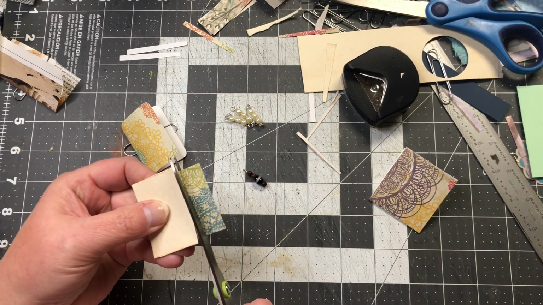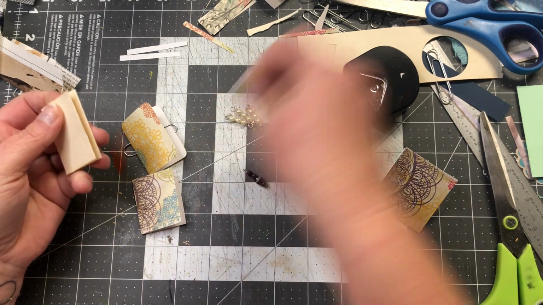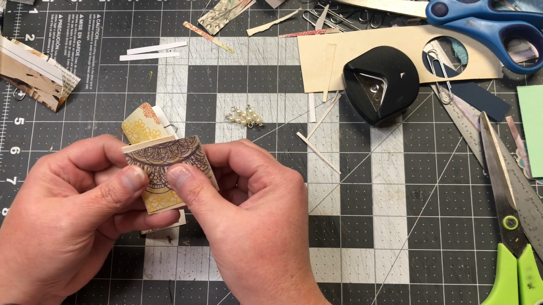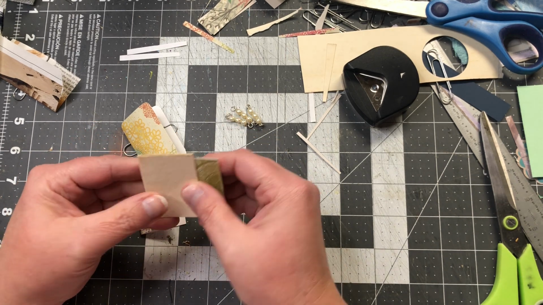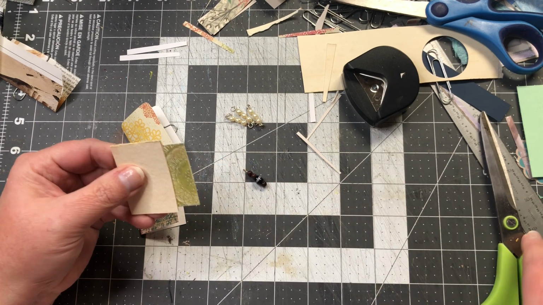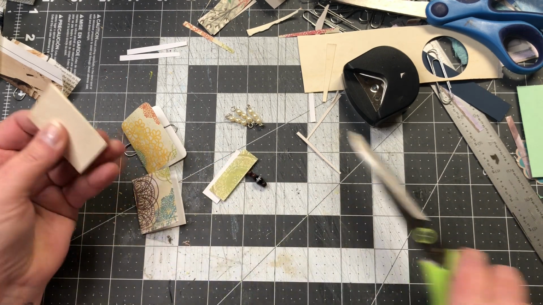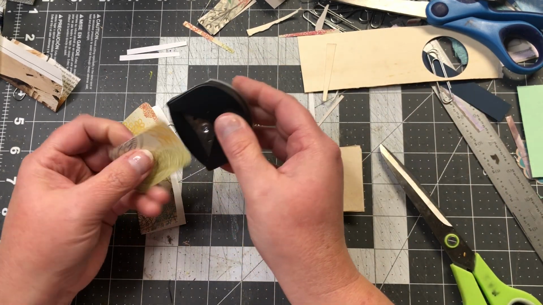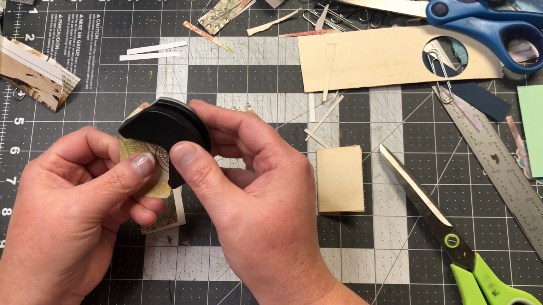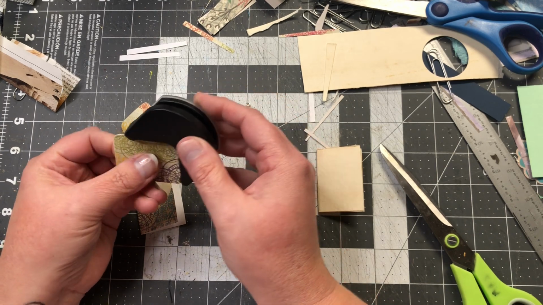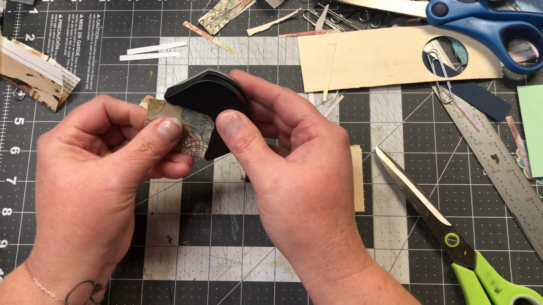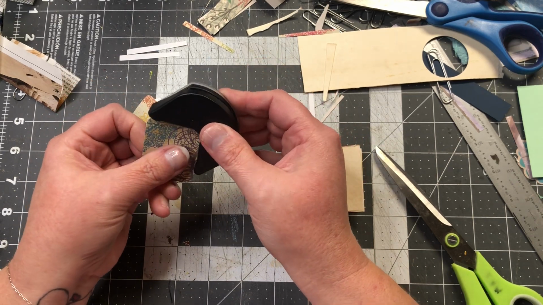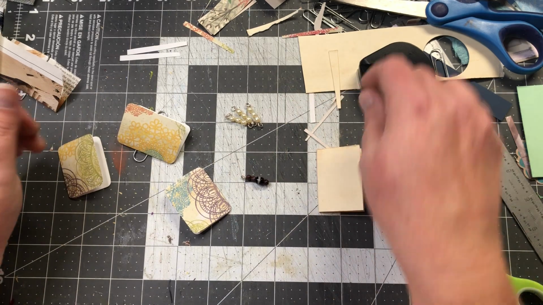Trim them down. And trim them down. And so Pam at the Paper Outpost, she had a couple of them made up, and they were so cute. And she had her little word snippets on them. So you can easily add word snippets depending on how you want your tabs.